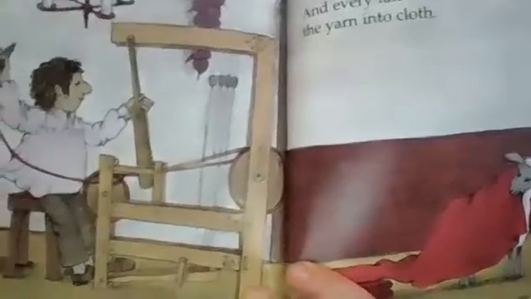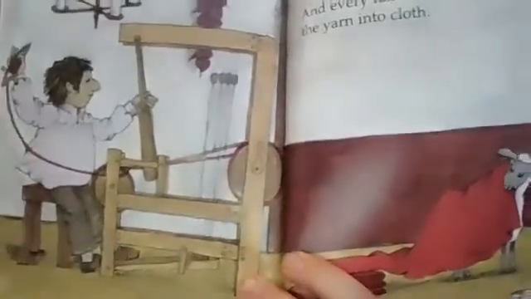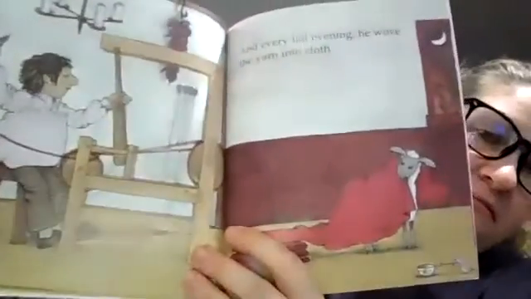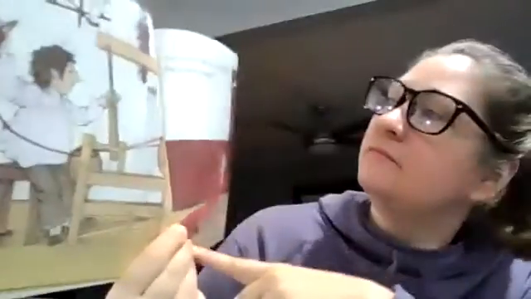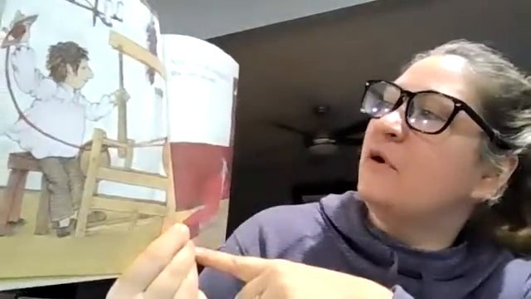And every fall evening, he wove the yarn into cloth. Students, wove means passes string of yarn over and under each other. So he wove, and then that's fabric. That's what happens. And every fall evening, he wove the yarn into cloth.